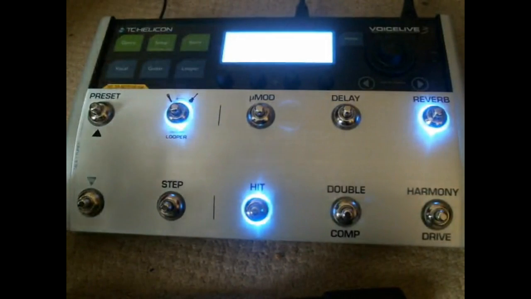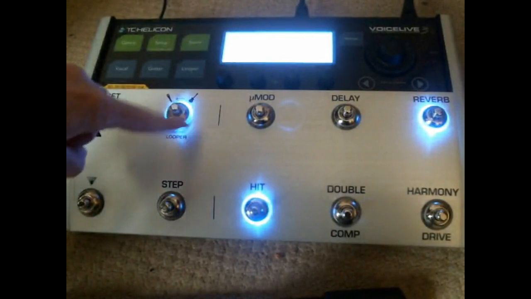Now, with the Voicelive 3, accessing the various layers centers around one switch, and that is the switch that's labeled looper and has a little icon of a guitar and a microphone above it. I'm going to cut away to that now. See, there you have it. That is like the main access all areas kind of button that you need to know about.